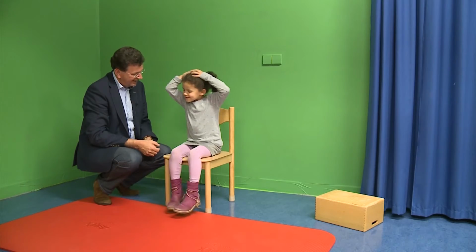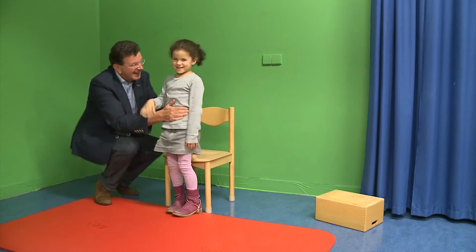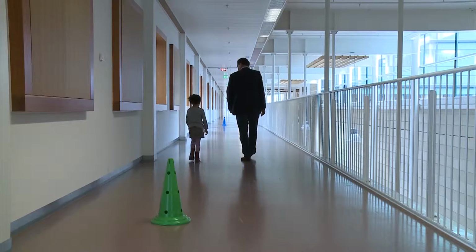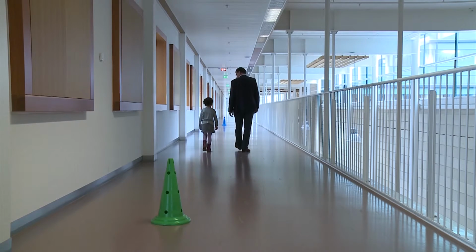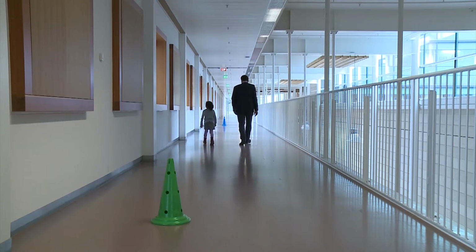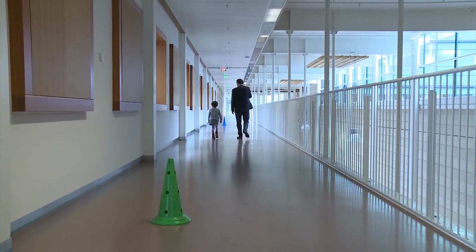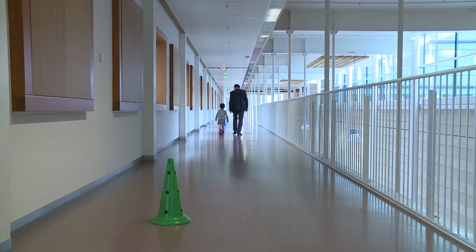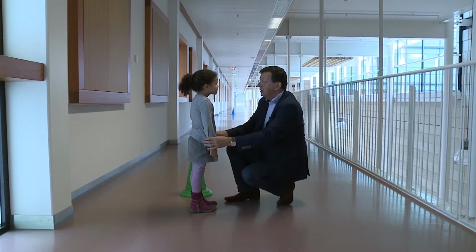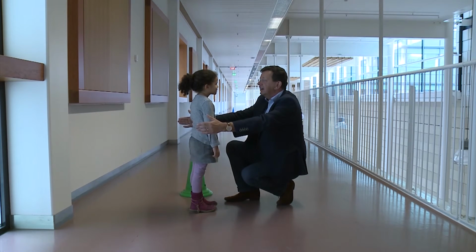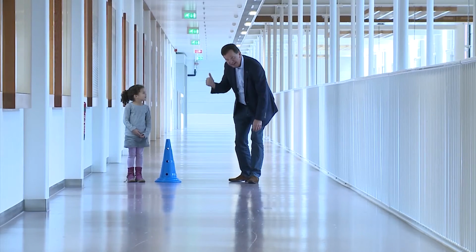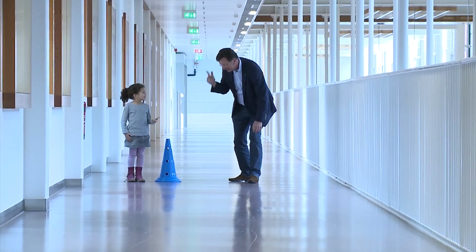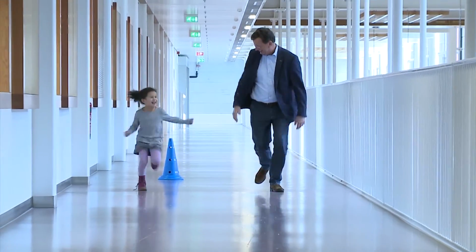The ability to stand up from a chair is tested on a height-appropriate chair. The following tests are performed in a corridor that is at least 2 meters wide. Standing, item 7, is tested on a hard surface. The investigator is behind the child to guarantee safety in all tests, if indicated.